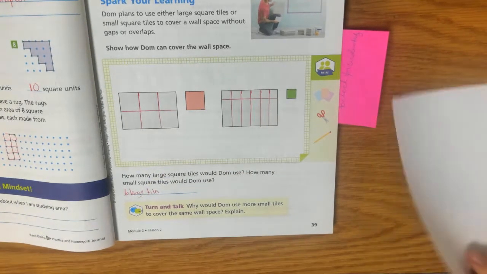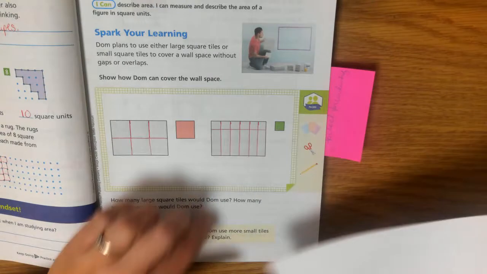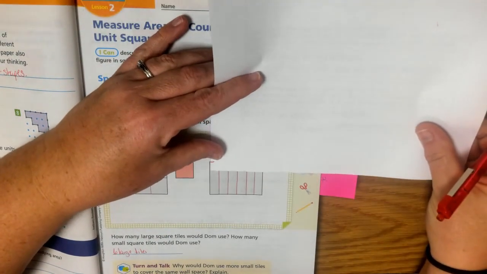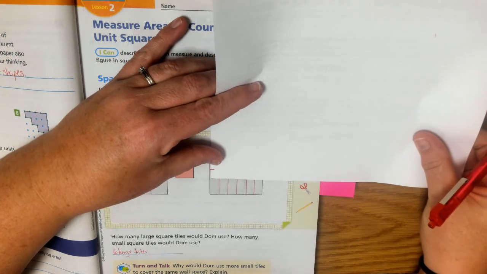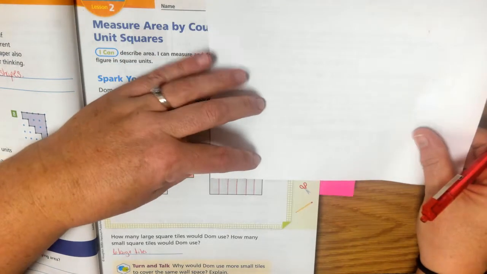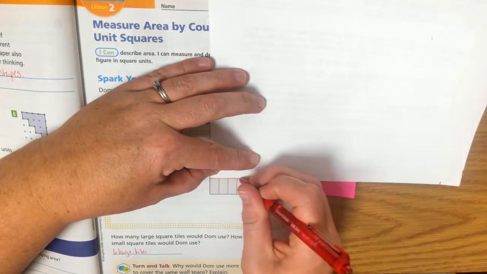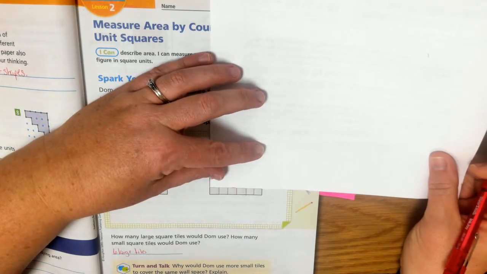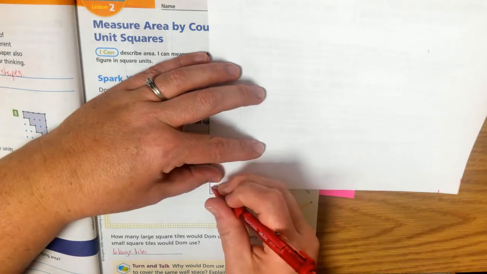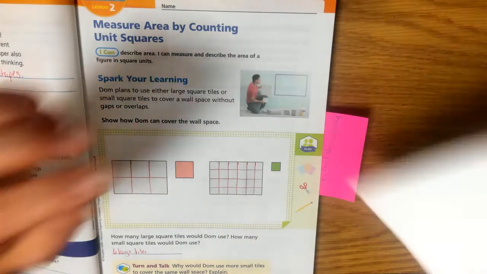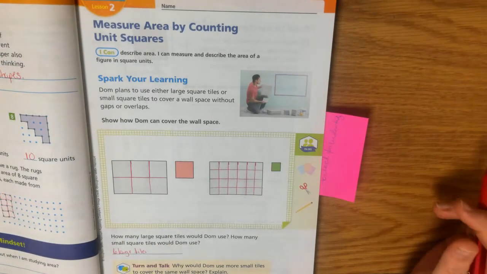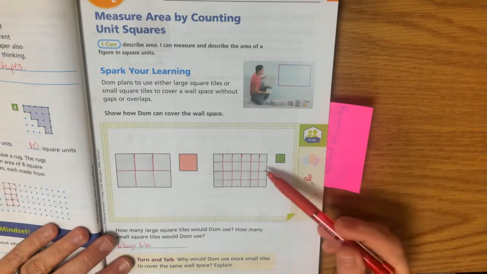Okay, so now I need to figure out how many I need in this direction. Well, I know that this is one of my squares, right? Couldn't I do it now in this direction? I could, and then just use this as a straight edge all the way across. So the same thing, I'm going to line up the red with the red and go all the way across. And then I have my squares for this one.